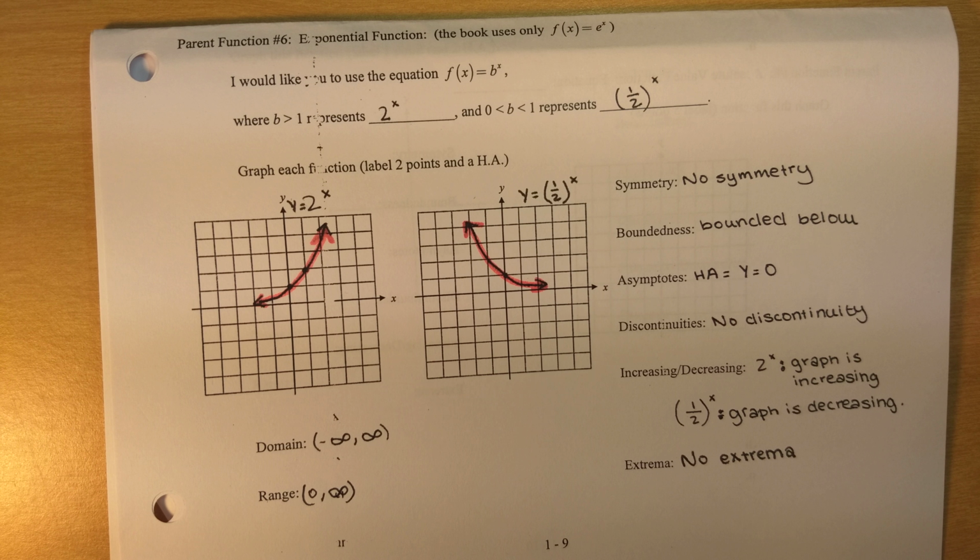The next function we'll be talking about is the exponential function. The exponential function for b greater than 1. The parent function is y equals 2 to the power of x. There is no symmetry. It is bounded below. The horizontal asymptote is y equals 0. There is no discontinuity. For 2 to the power of x, the graph is increasing. There is no extrema. The domain is negative infinity to infinity, and range is 0 to infinity.